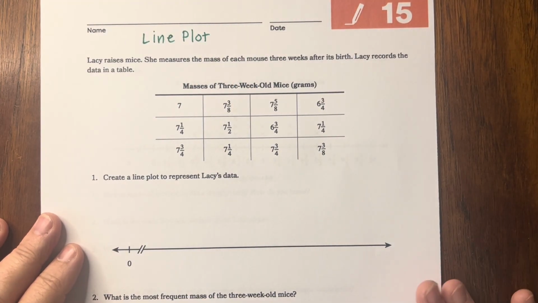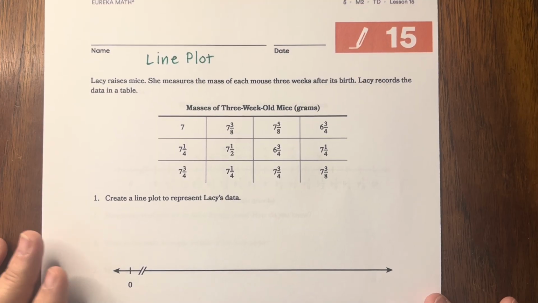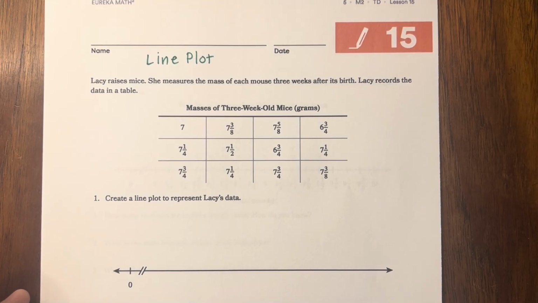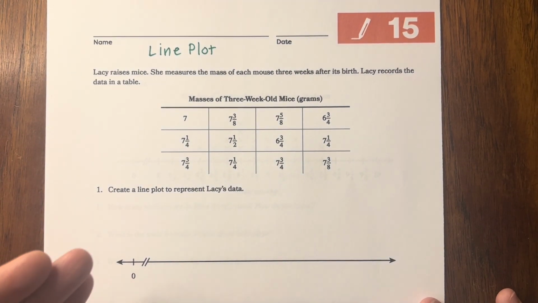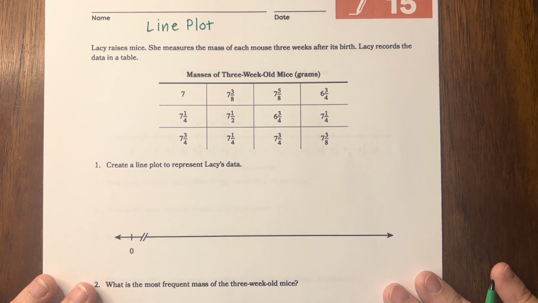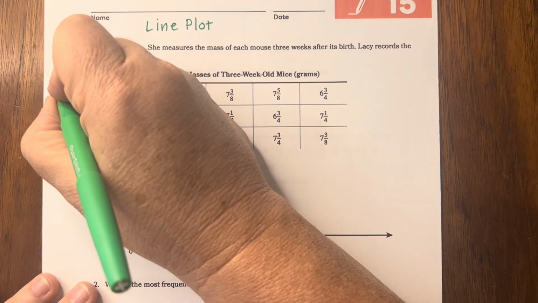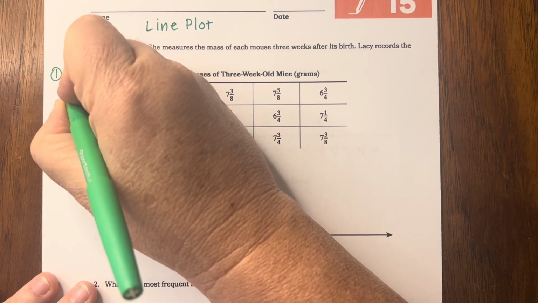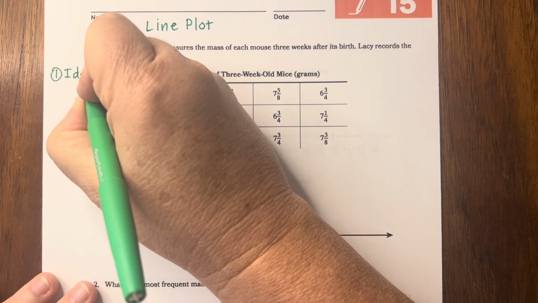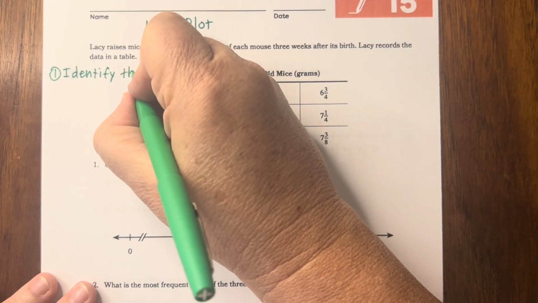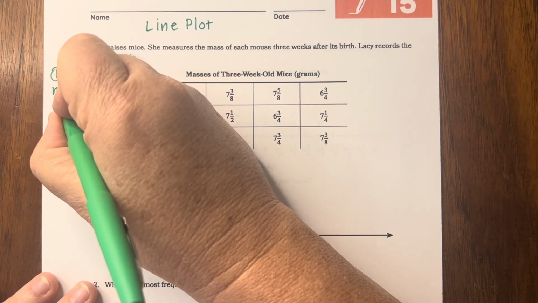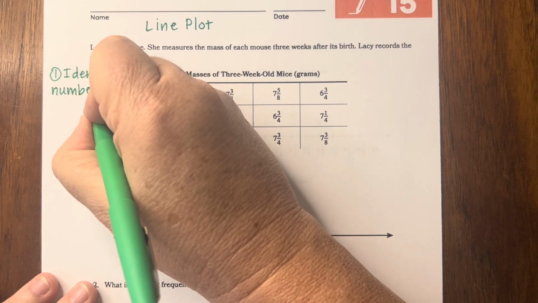And we have some steps we're going to follow. This is one of those things that can be tricky. I wouldn't say it's difficult, but if you don't do it systematically, you could do it wrong. So we want to kind of follow some steps. And there are many ways to create this number line, but I'm going to share with you the steps that I use that you'll be using today. So my very first step, and I want you to write this, is we're going to identify the number range. Identify the number range.